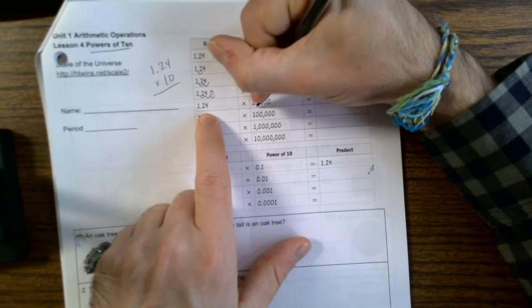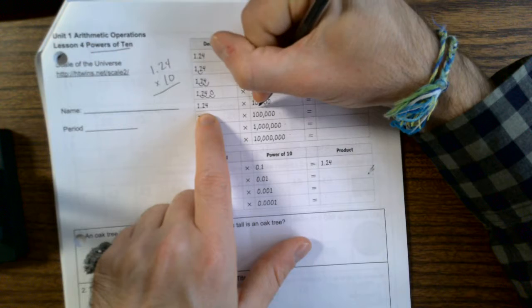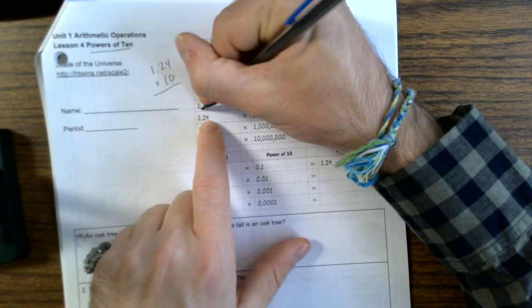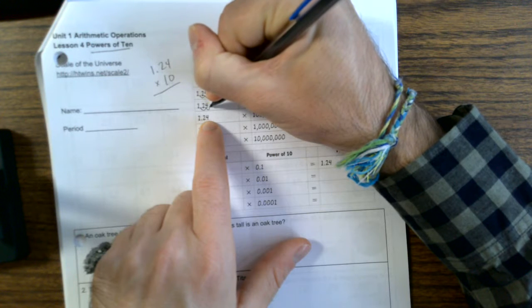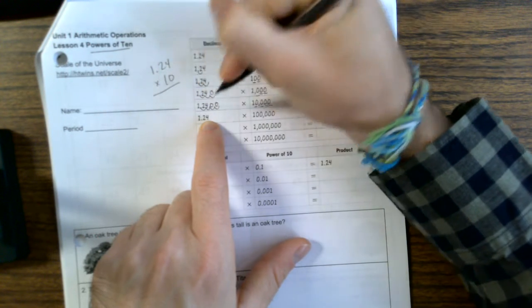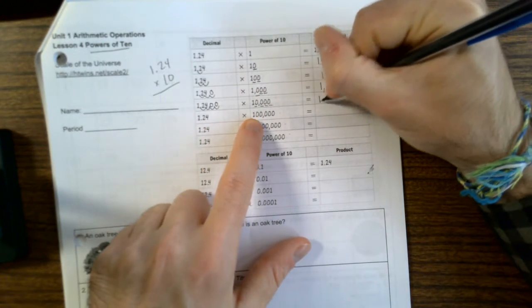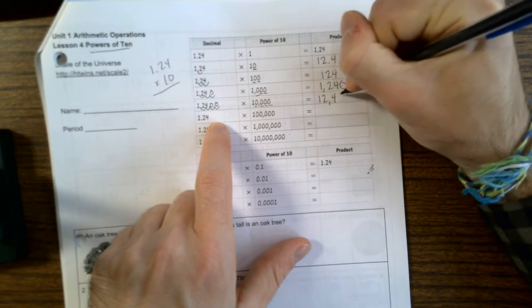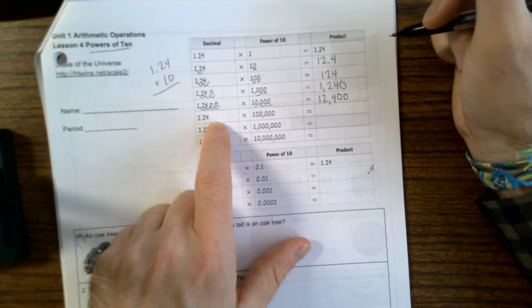The next one, 1 and 24 hundredths times 10,000. There are 4 zeros, so we're going to move the decimal point 4 times to the right. We're moving it to the right because we're increasing the value of the number. When you multiply by a power of 10 that's greater than 1, you're going to increase the value, so that means we're going to move the decimal point to the right.